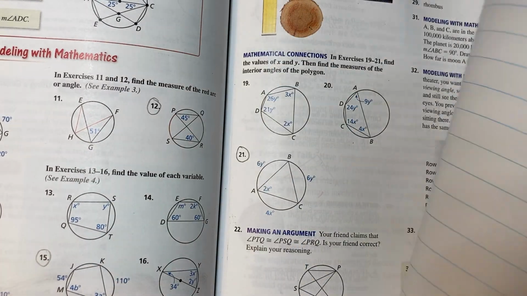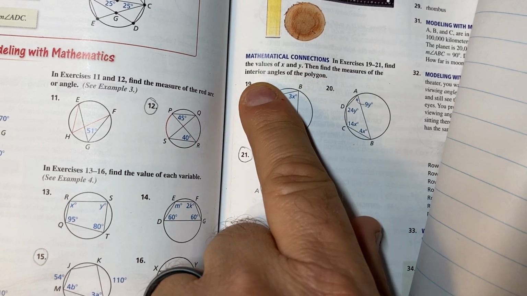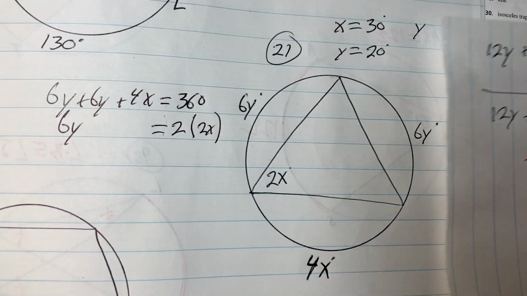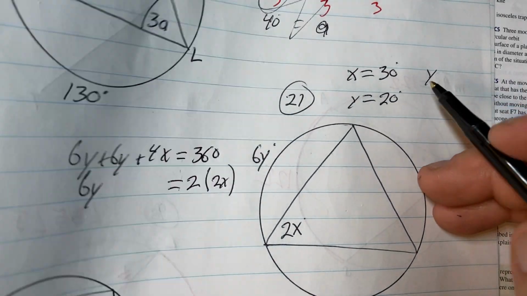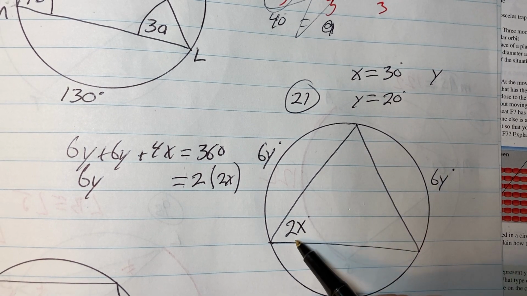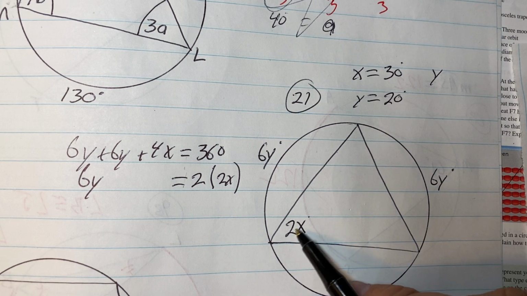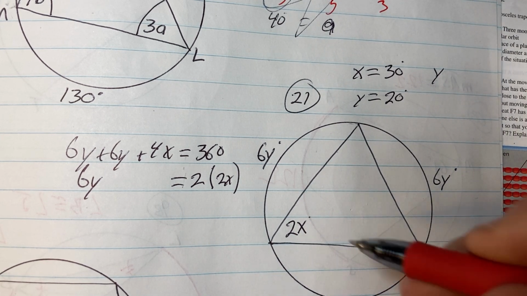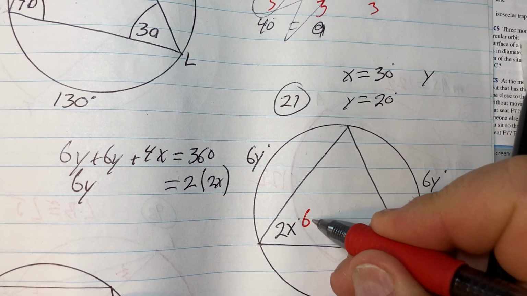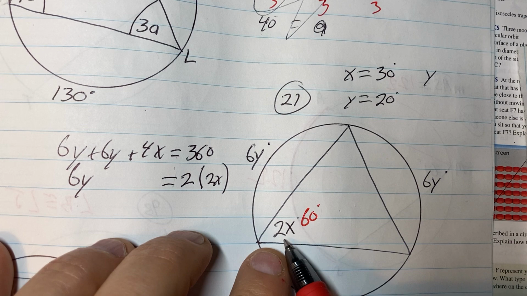Are we done? For 21, find the values of x and y, got it. Then find the measures of the interior angles of the polygon. Oh, okay. You have to find the measure of each angle. So that angle, that angle, that angle, and that angle. X is 30, so 2 times 30 is 60. So we have a 60-degree angle, that's 60 degrees.